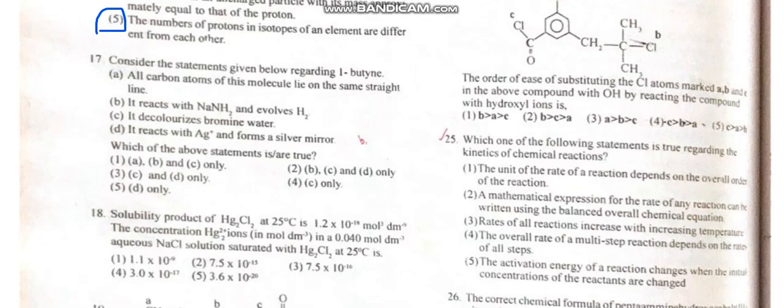Consider the statements given below regarding 1-butane. So when they say like this, first we have to draw this, okay?